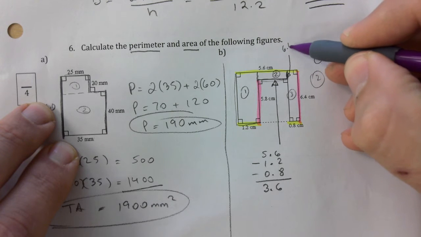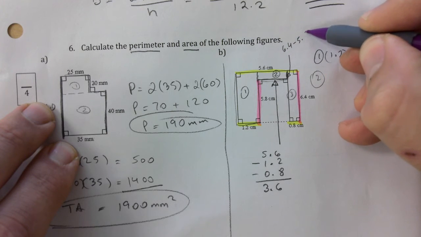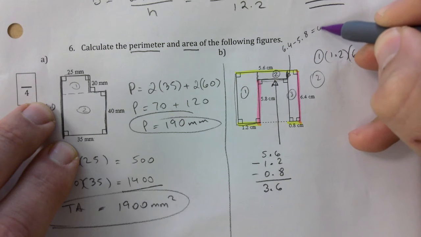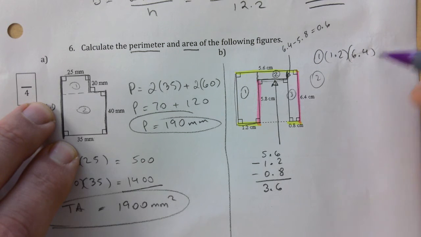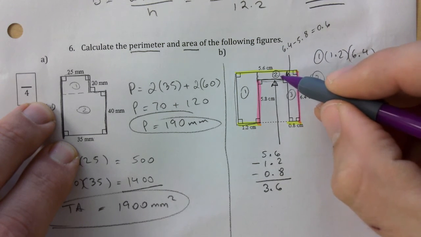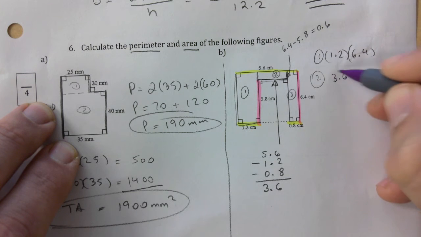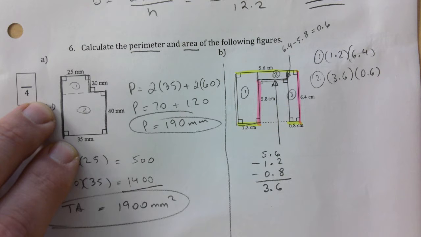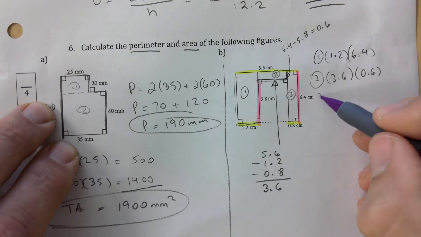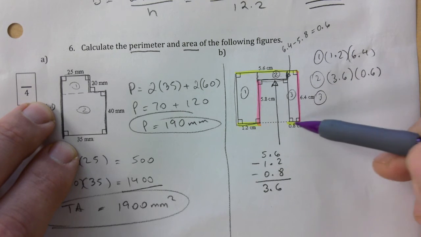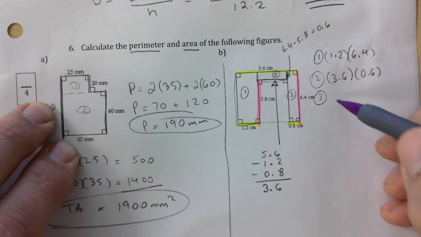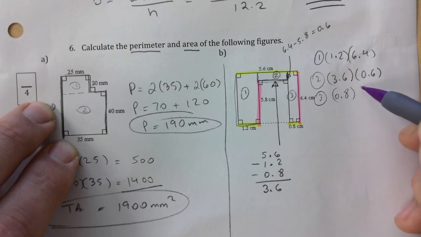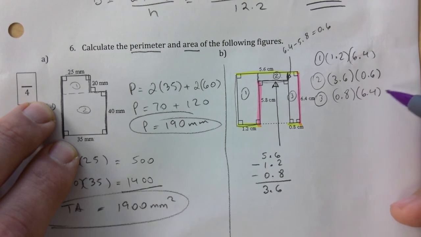So 6.4 minus 5.8, and that's 0.6. So for this little piece here, it's 3.6 times 0.6. A lot of work. 0.8 times 6.4. And it doesn't matter which one you do first, right? And now let's calculate that.